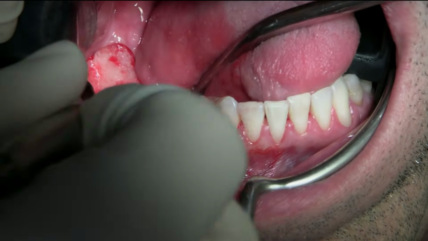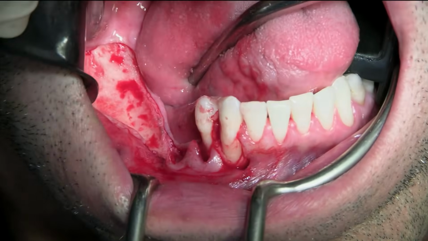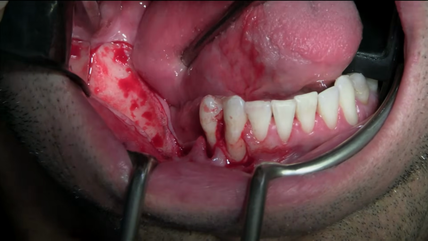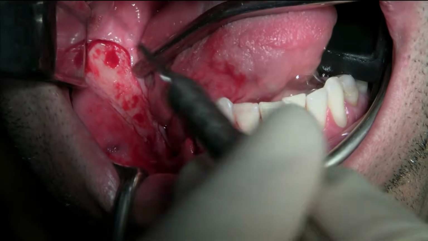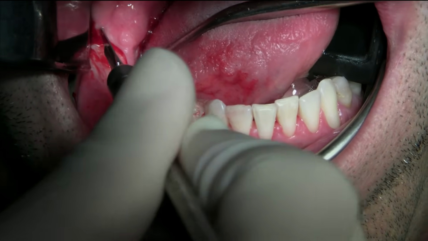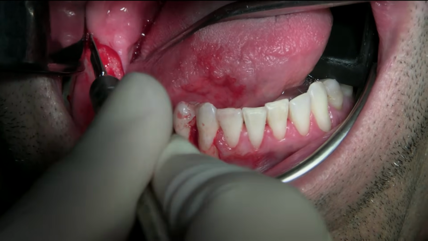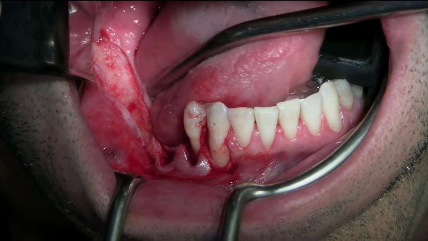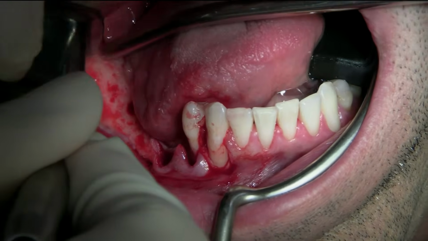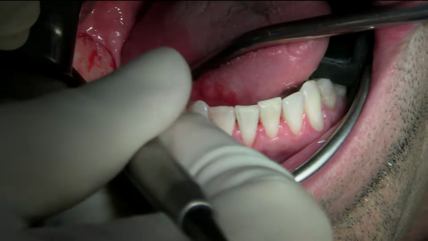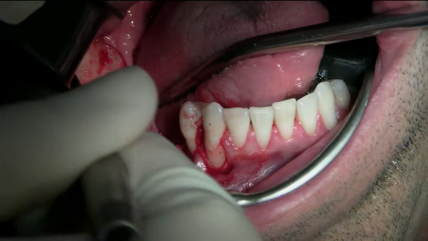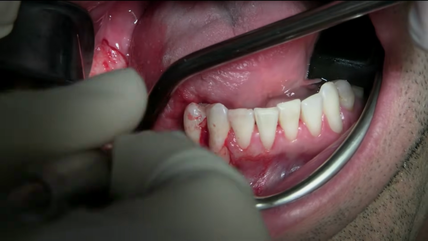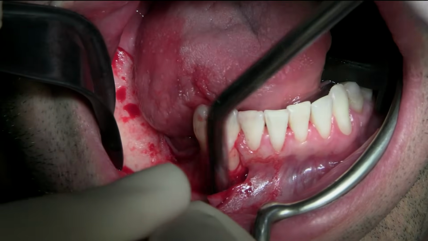So now I have full thickness all the way to the ramus. Let me have a 15 again. I'm going to make the incision a little bit longer distal so we can harvest the necessary bone. Always careful here with the, yep.